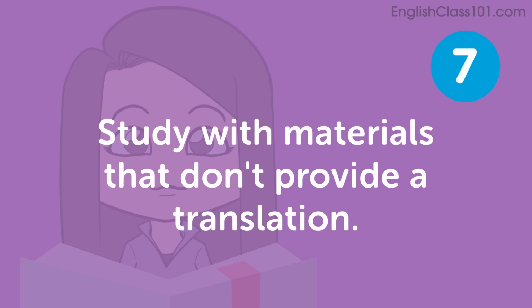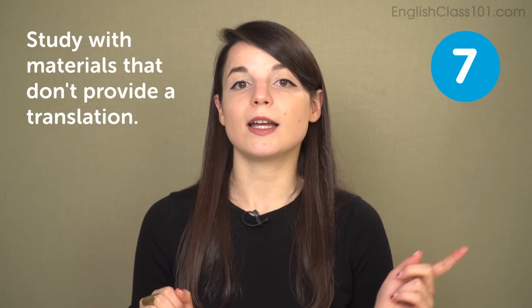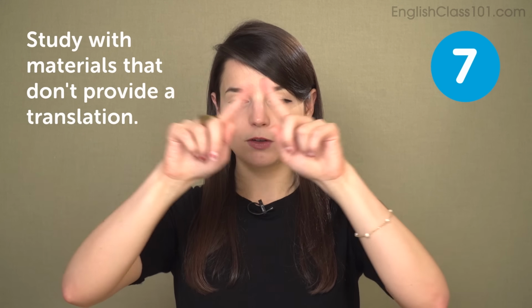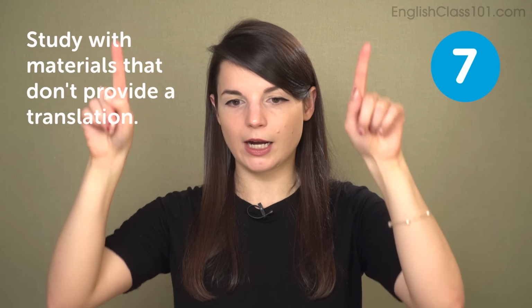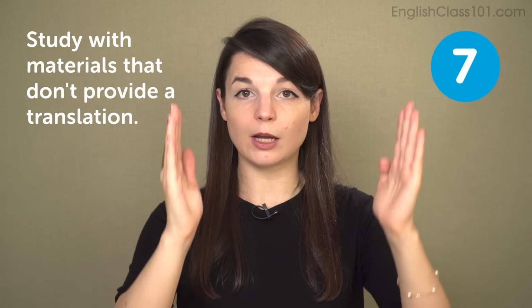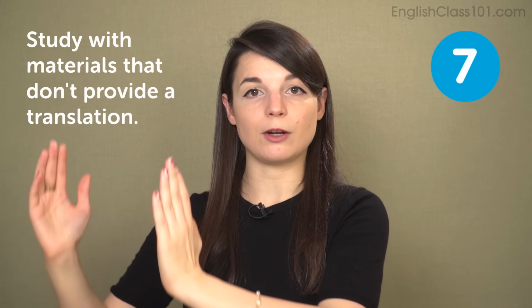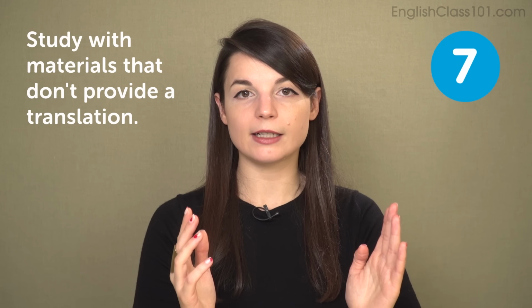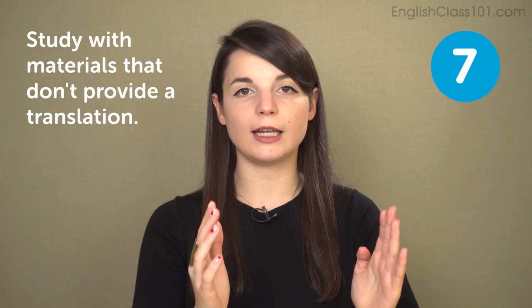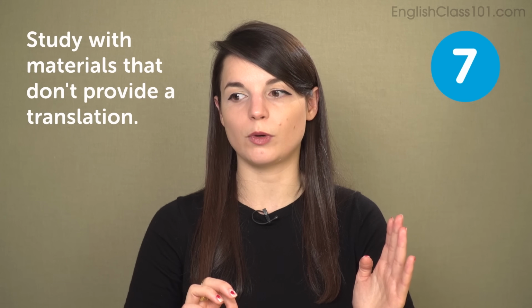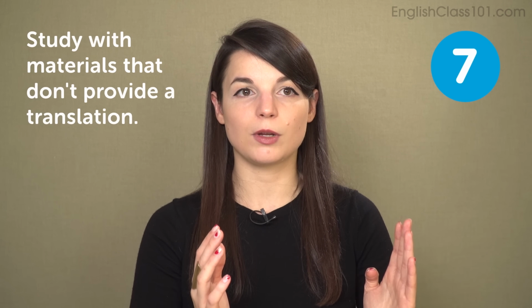Study with materials that don't provide a translation. The next tip is to study with materials that don't provide a translation. By this I mean, if you're using worksheets or some kind of textbook, and it has your target language, the language you're studying, and it has your native language next to it. While this can be useful, I feel that if you can, studying your materials only in your target language, and then simplified explanations for more detailed points, also in your target language, can be a little bit better.